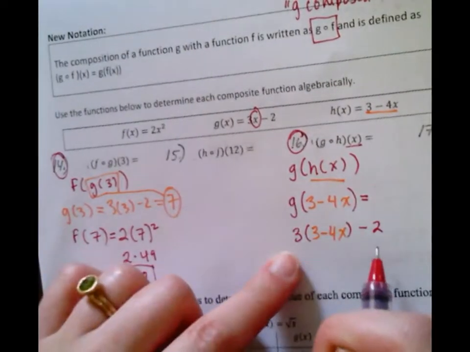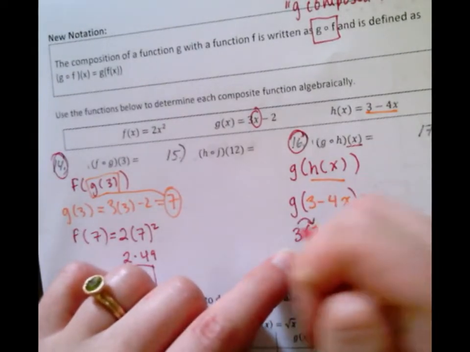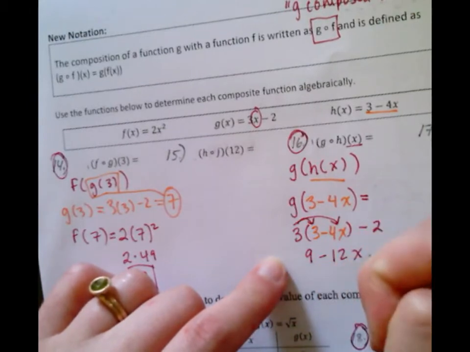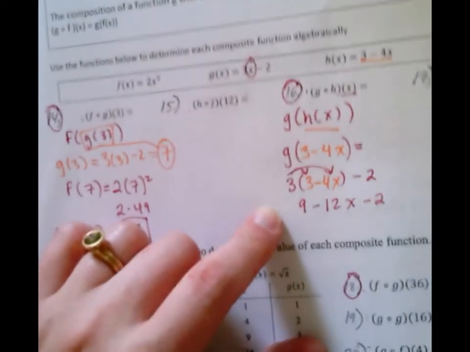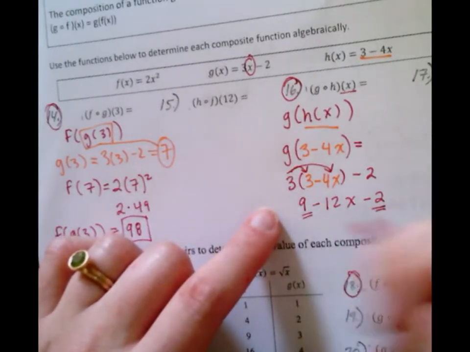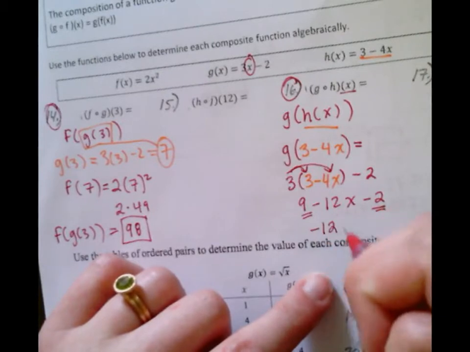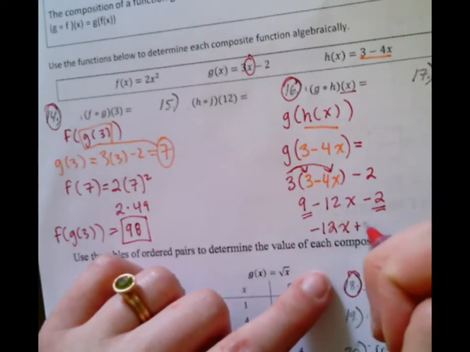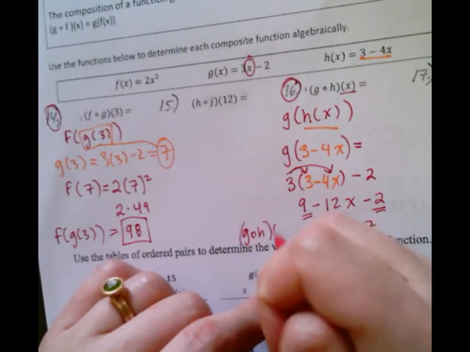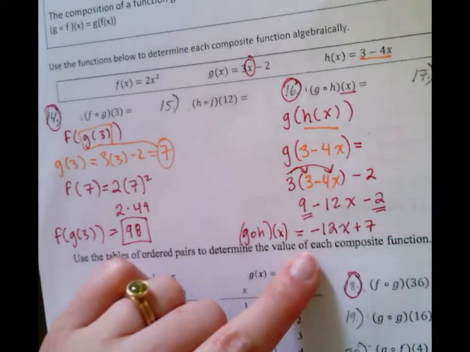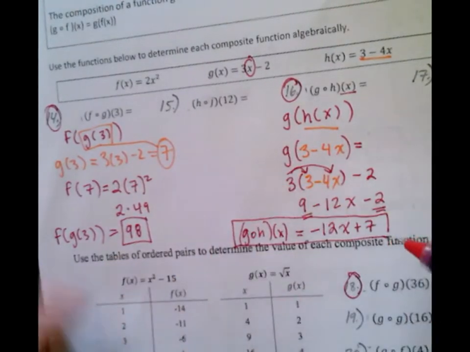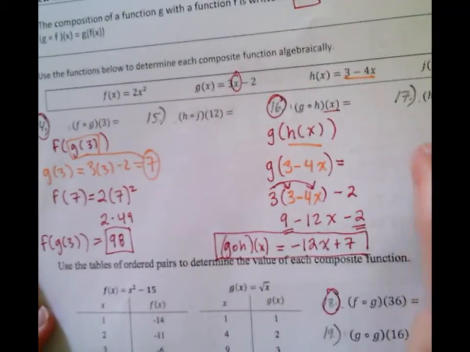Now, I'm always looking to simplify, and in this case I can. So I'm going to distribute the 3. And then I get 9 minus 12x minus 2. And from there, I would just combine like terms of 9 and negative 2. That's positive 7. Just rearranging my terms, I get negative 12x plus 7. So now I know g composed with h of x should equal negative 12x plus 7. So I'm going to leave 15 and 17 for you guys to try on your own.